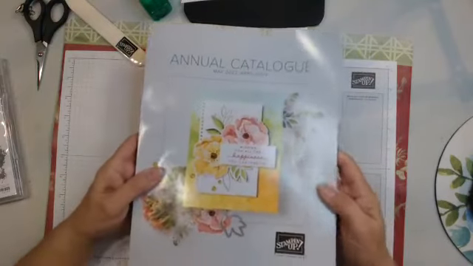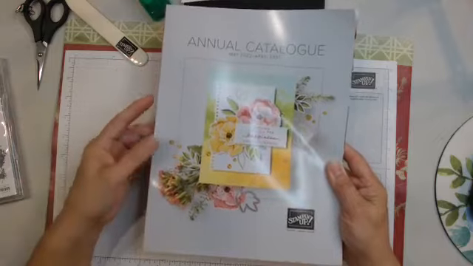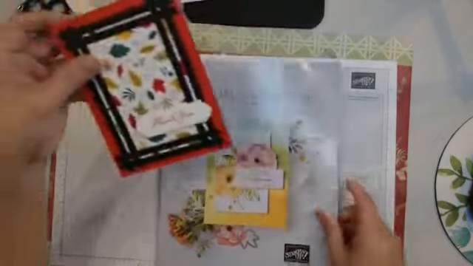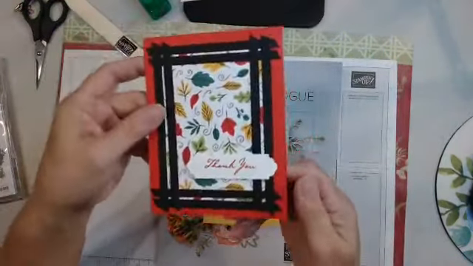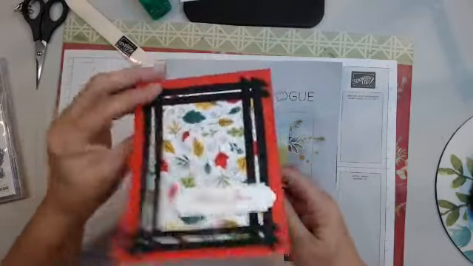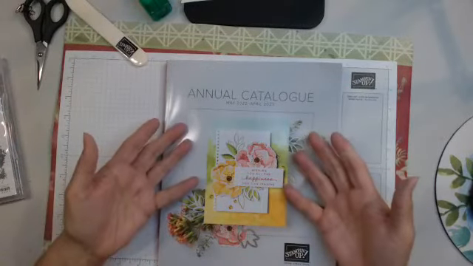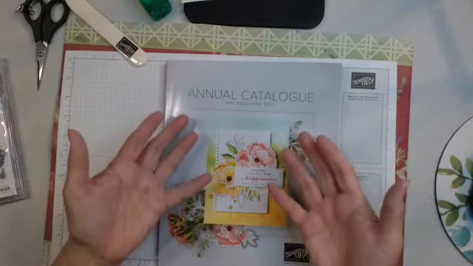Tonight's card is one that I was looking for inspiration for. And here's what it looks like. So I had given you a little sneak peek at it and what we're going to do with these interesting strips of black. And how I decided to do this card was I really had no idea what kind of a layout I wanted to do.